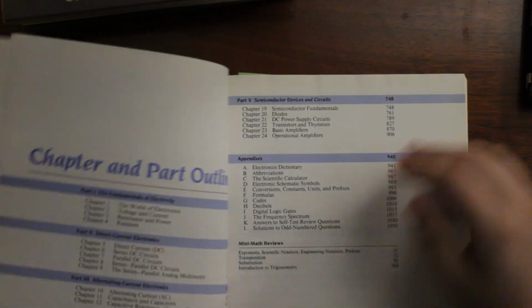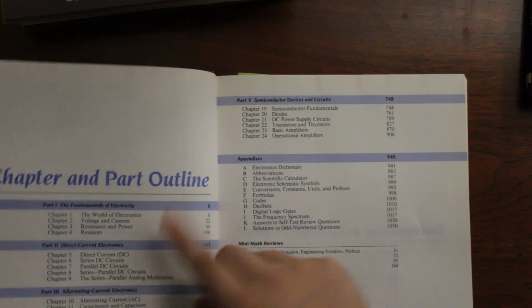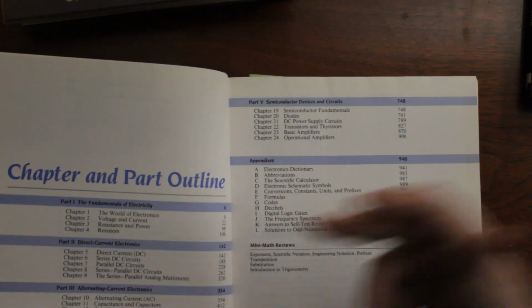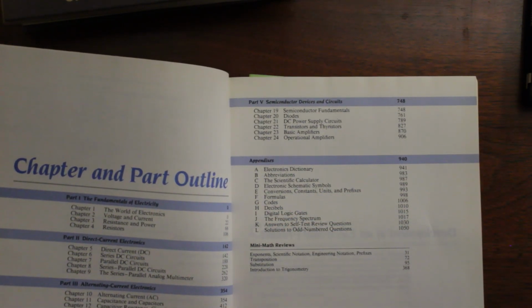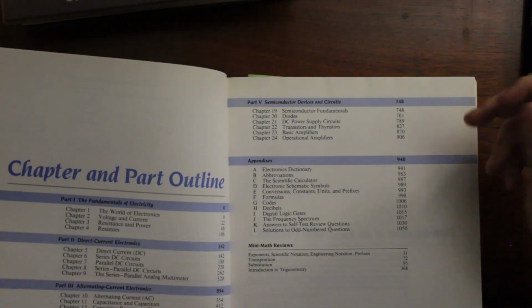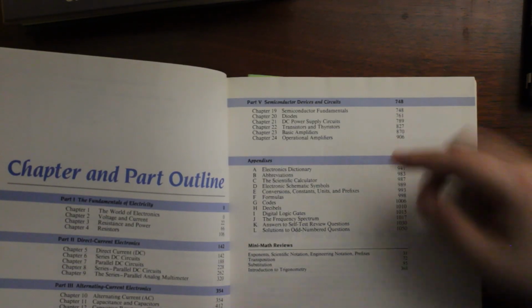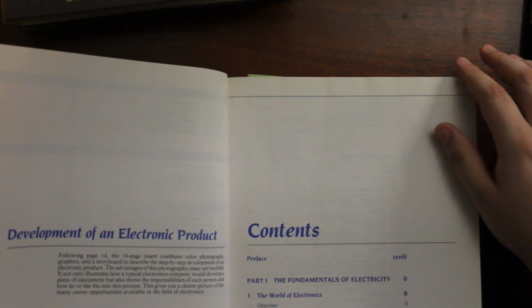This one's copyrighted 1993. So it's a bit newer. And then it covers the fundamentals of electricity, DC, AC, experimentation, test equipment, troubleshooting, semiconductor devices and circuits, and then abbreviations. It's a very basic thing, right?